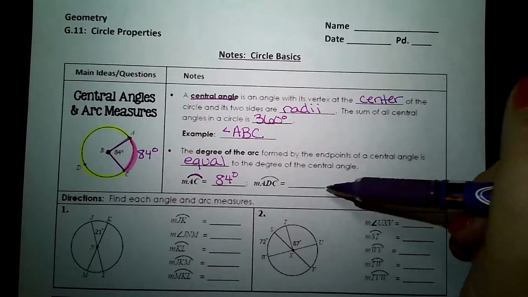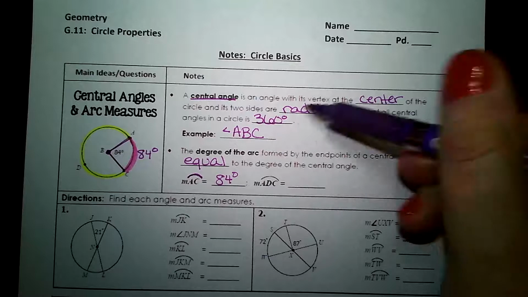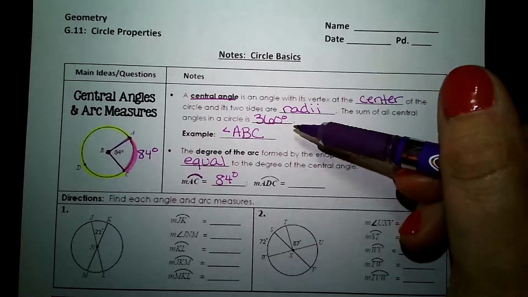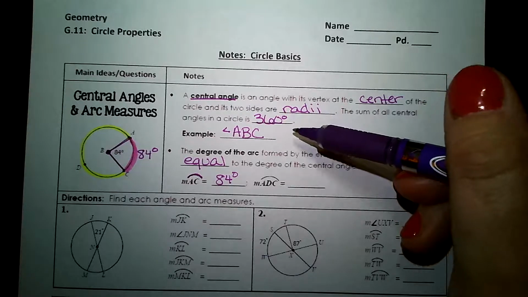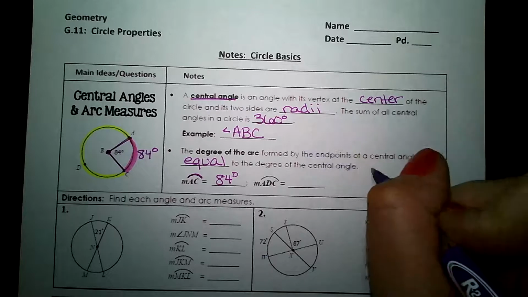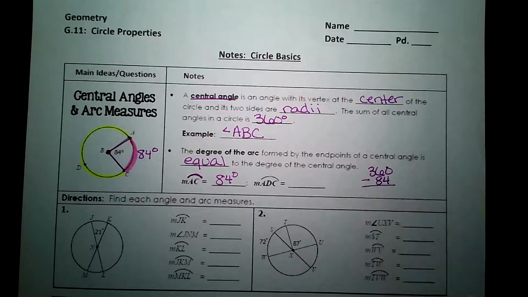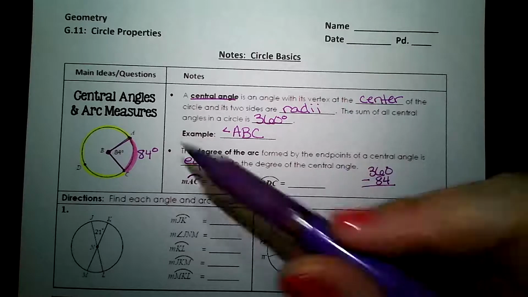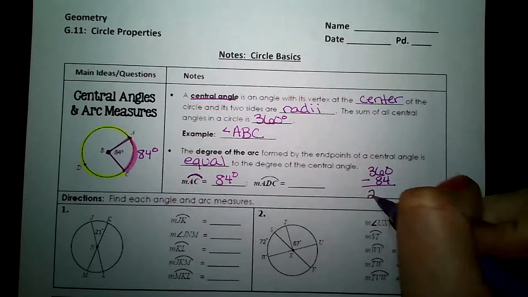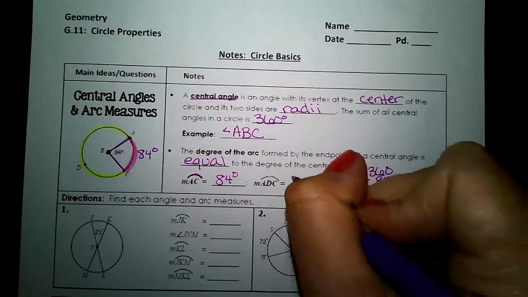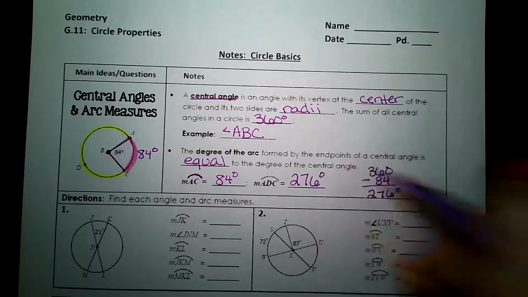So how many degrees would that be? Well, remember this, guys. A circle is a total of 360 degrees around, one revolution. So if there's 360 degrees in a circle and 84 of those degrees is being used for the smaller arc, then that's going to leave 276 degrees for the larger arc.